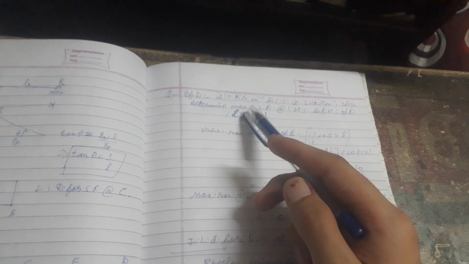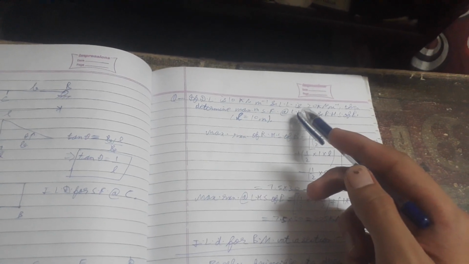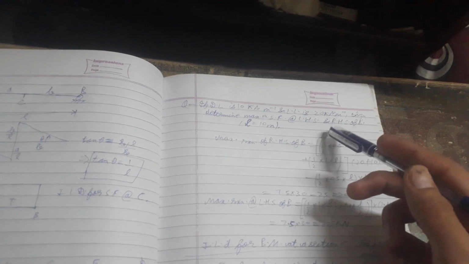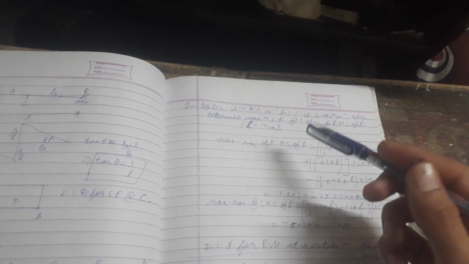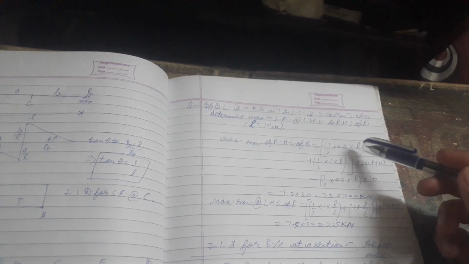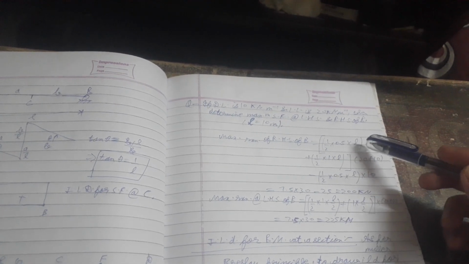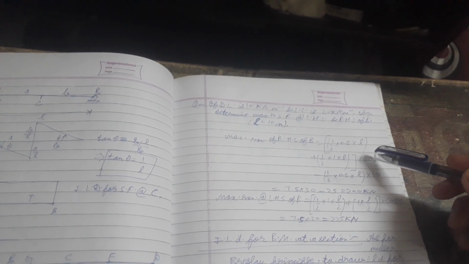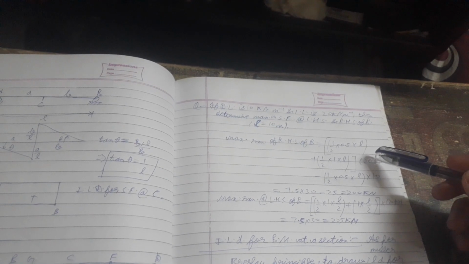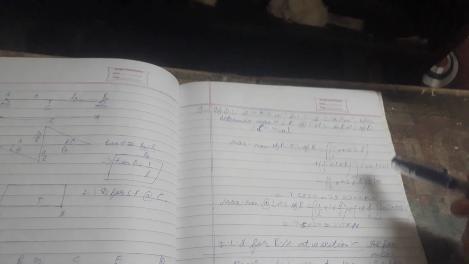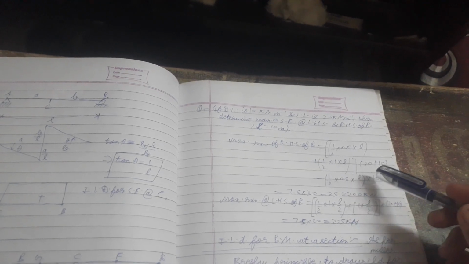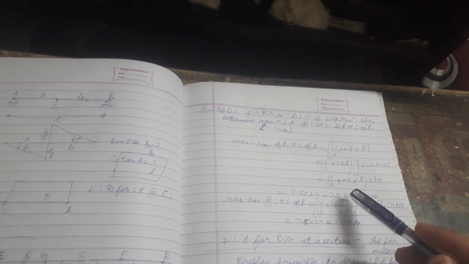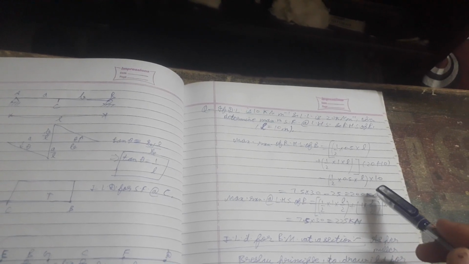If the dead load is 10 kN per meter and the live load is 20 kN per meter, then determine the maximum shear force at the left hand side and right hand side of B. L is equal to 10 meter. Maximum shear force on right hand side of B is equal to half into 0.5 into L plus half into 1 into L into 20 plus 10 minus half into 0.5 into L into 10, is equal to 7.5 into 30 minus 25, is equal to 200 kN.